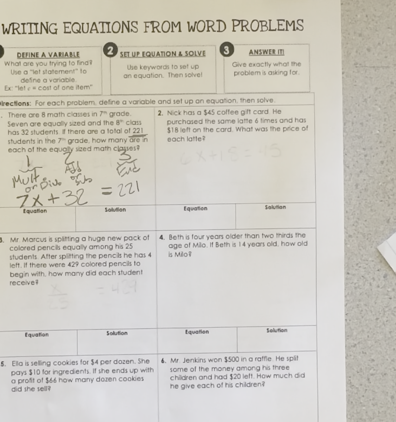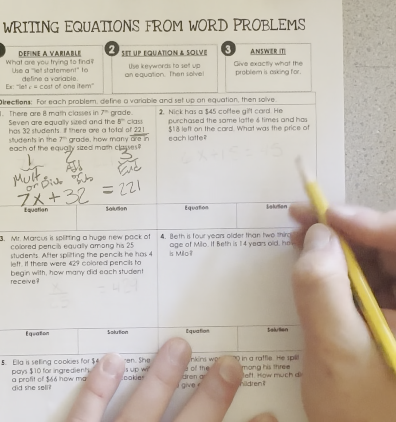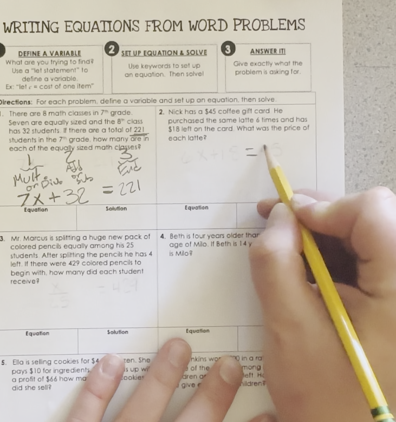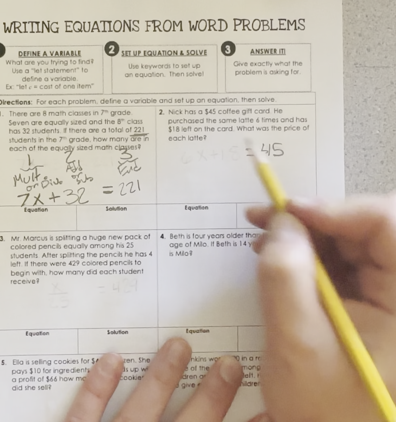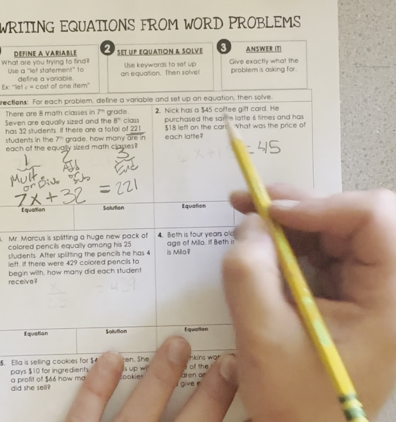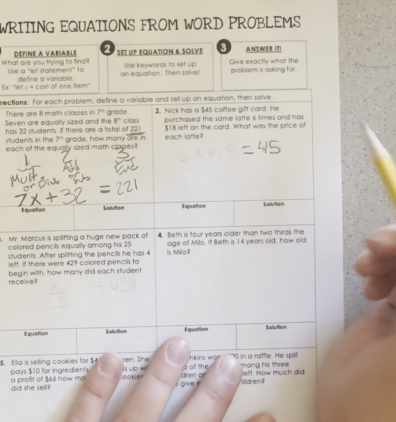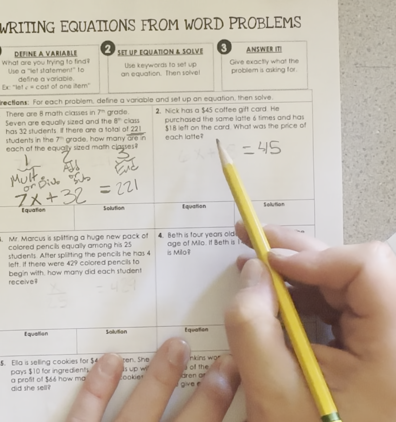Number 2, Nick has $45. He has a $45 gift card. He purchased the same latte 6 times and has $18 left on his card. What was the price of each latte? So once again, my end result, I always like to start with the end result. I feel like that's the easiest number to find. And then it kind of makes it a little easier.